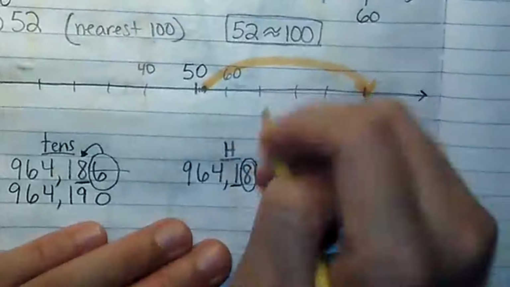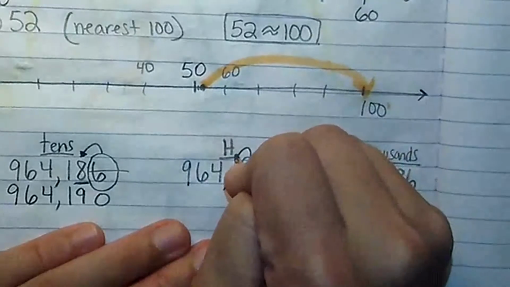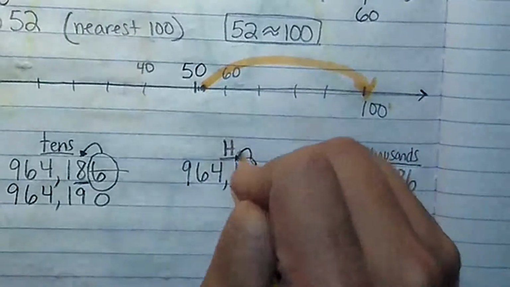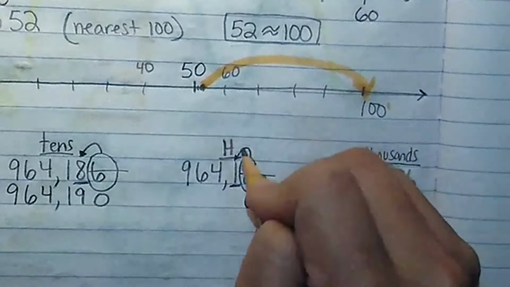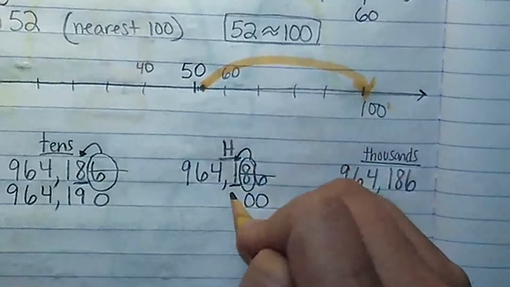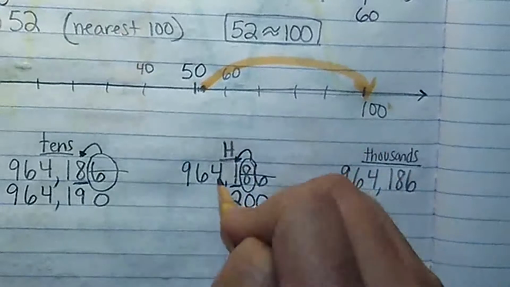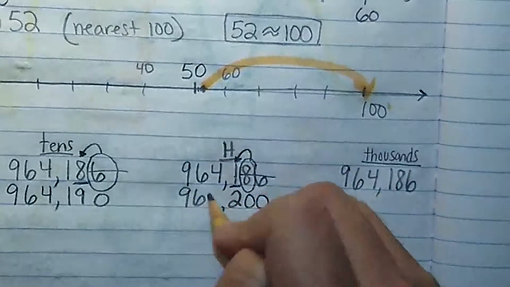So I need to make a trip next door. I can drop them off at the neighbors, take them back to their house. Take them next door. These both drop to 0. Now, when I take somebody next door, this digit changes from a 1 to a 2, and everything in front stays the same.